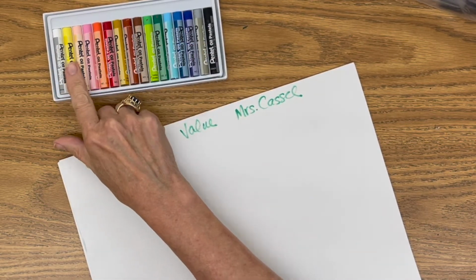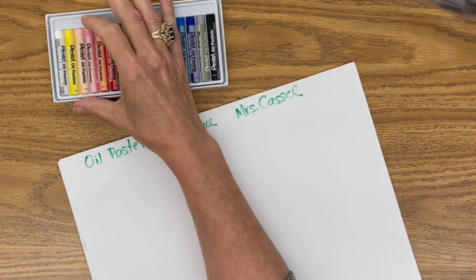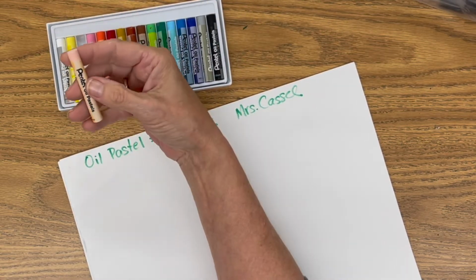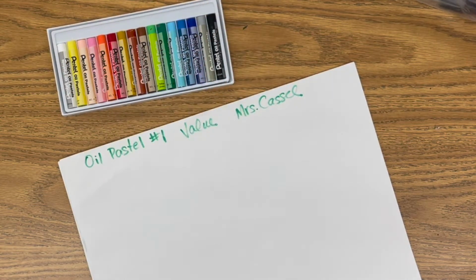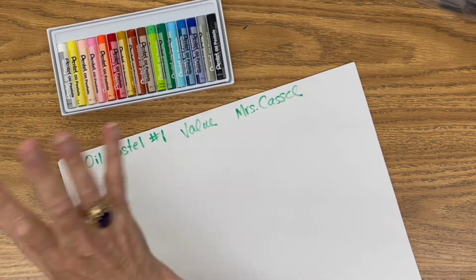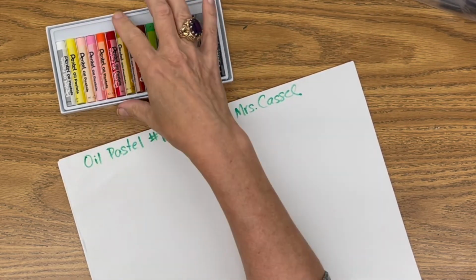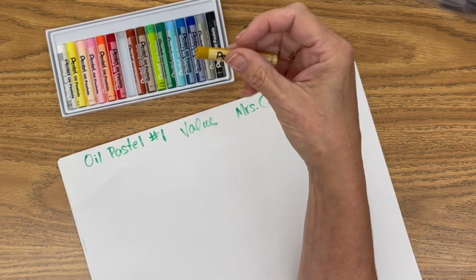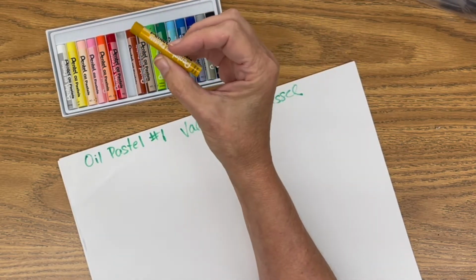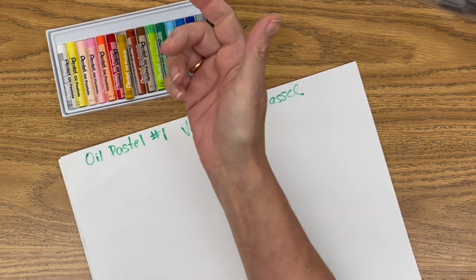You could use yellow, green, light blue, pink, or the white person's skin color, or yellow. For medium color, like orange or red, or this goldish color. It's not metallic. It's really called yellow ochre, and all the colors are labeled.